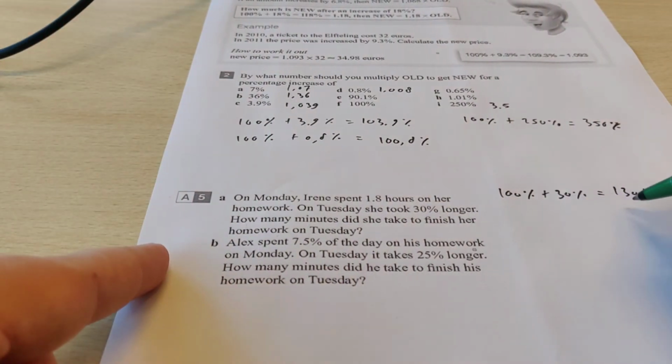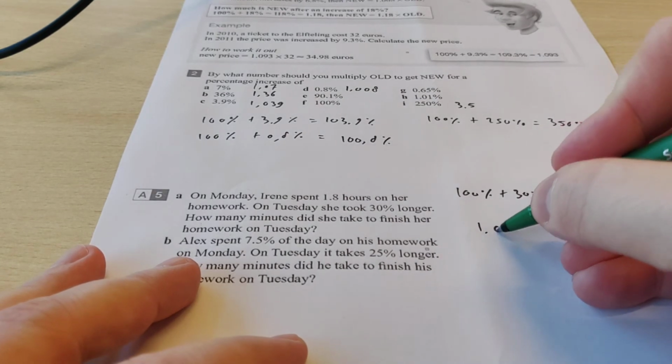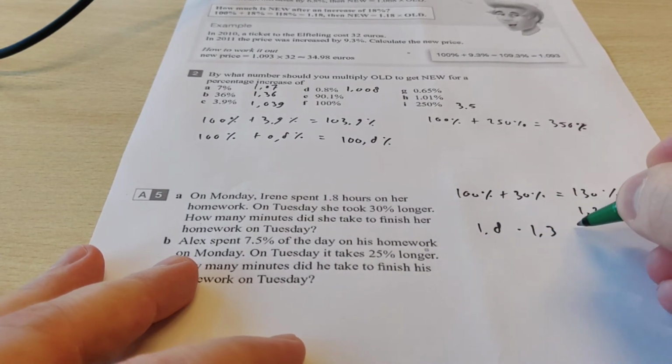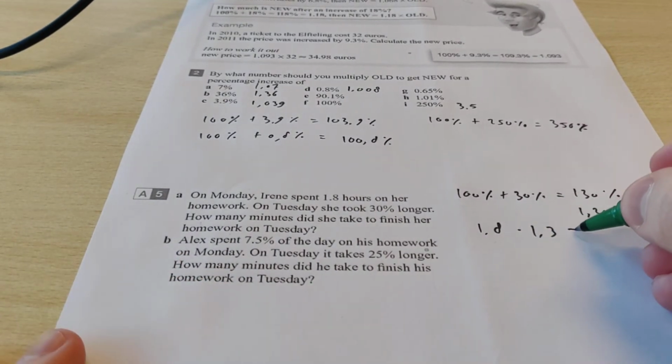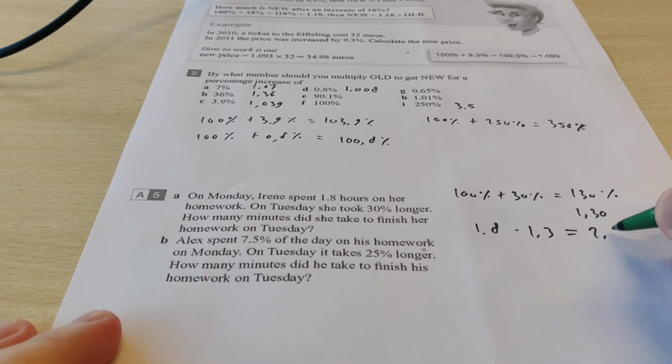So you multiply with 1.30. So we take the 1.8 hours and we multiply that with 1.3 and then see what we get. So here I have a calculator and I do 1.8 times 1.3 and then I get 2.34.